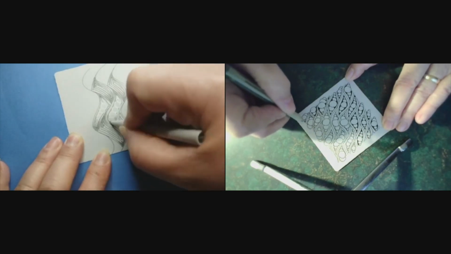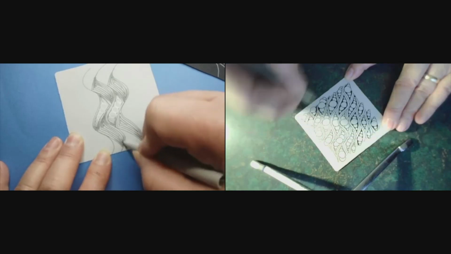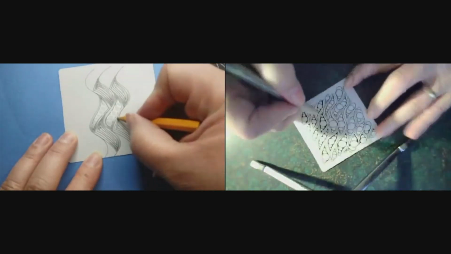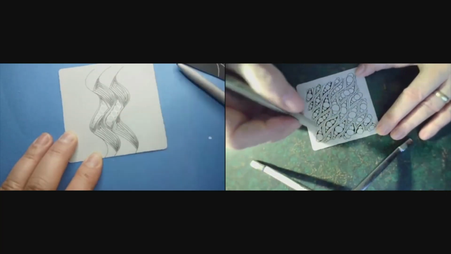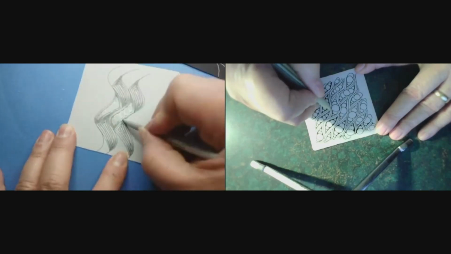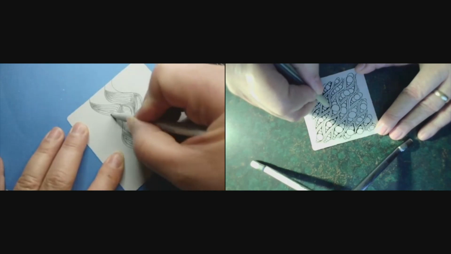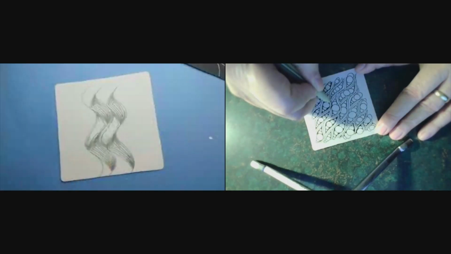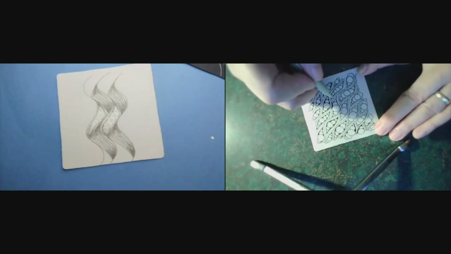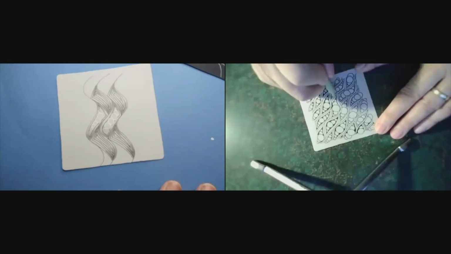It's hard to do the graphite over the jelly roll. Oops, and I missed the spot. But yeah, right here in the center I was like, oh, that's just going to look like blanket gray. Whoa! And it doesn't. Look at how neat. Very neat. I like that. Wow.